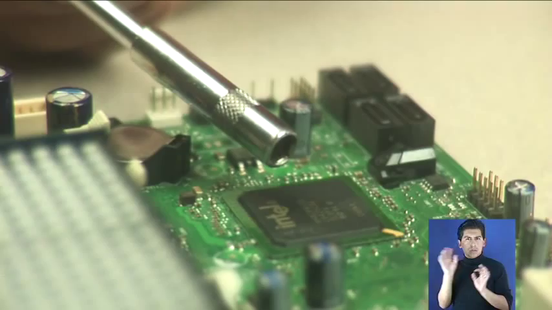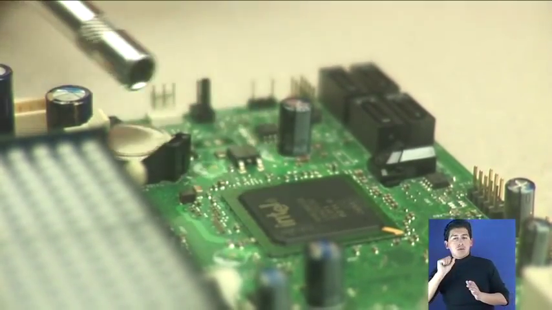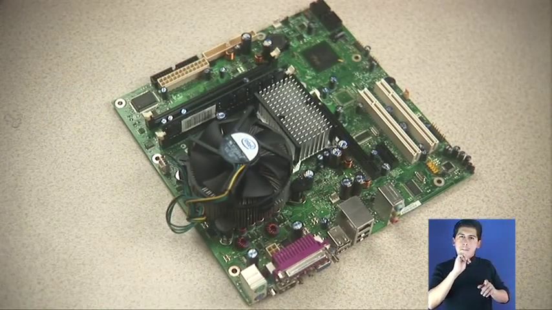BIOS, memory chip known as Basic Input-Output System. This is the ROM memory of the computer.